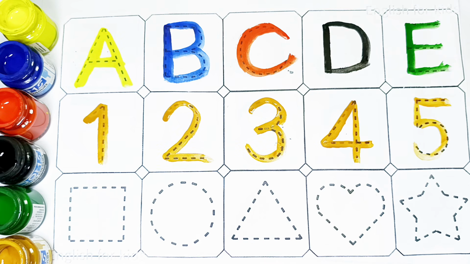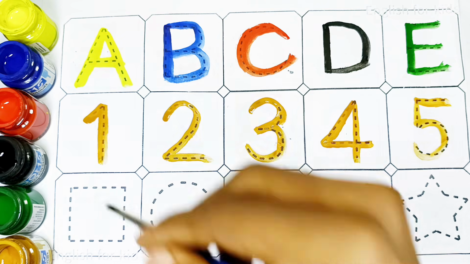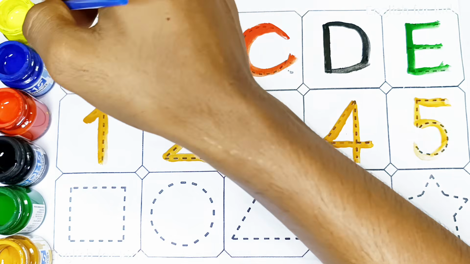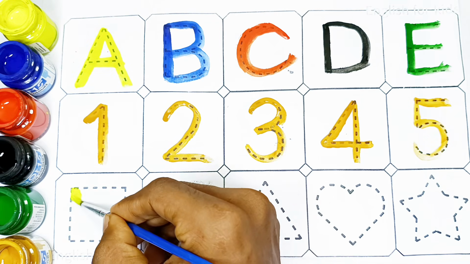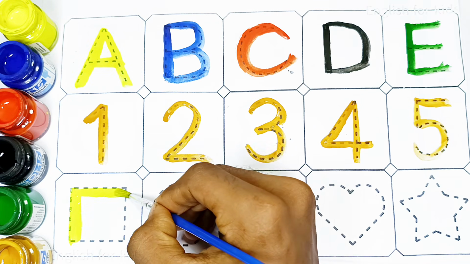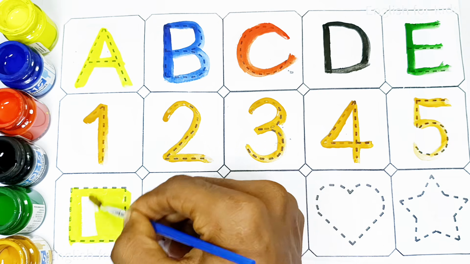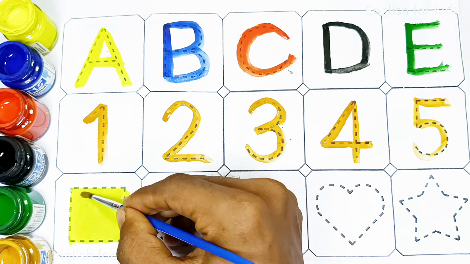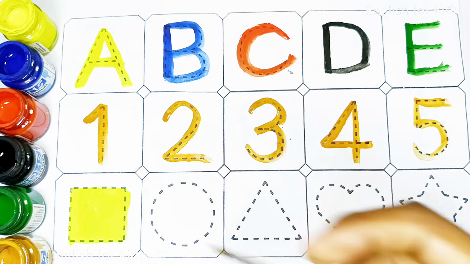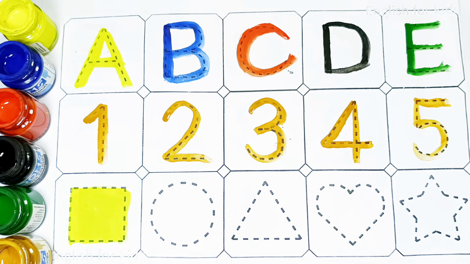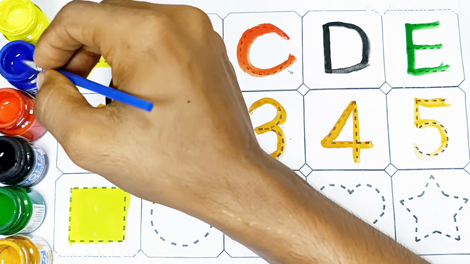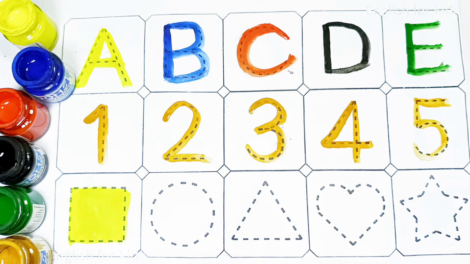And first you draw square and use yellow color. Square, the shape of square. Kids, now you draw circle, the shape of circle, and use blue color.